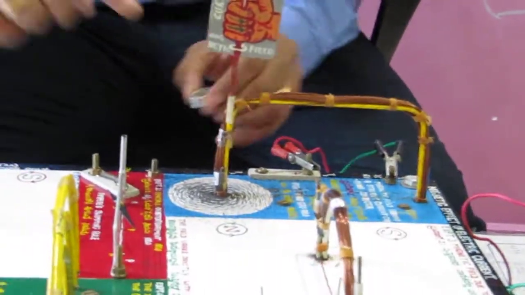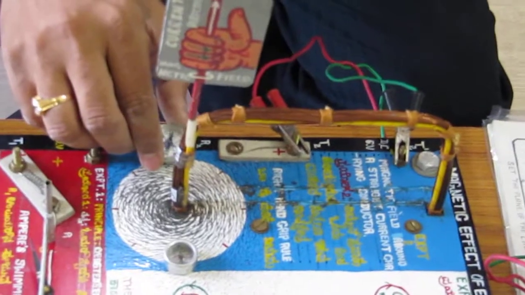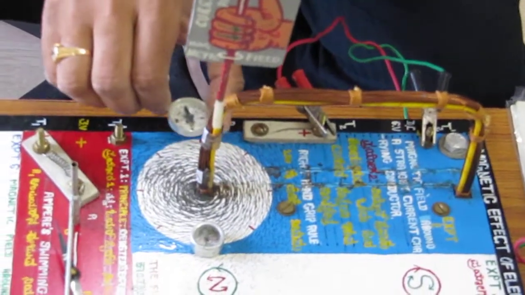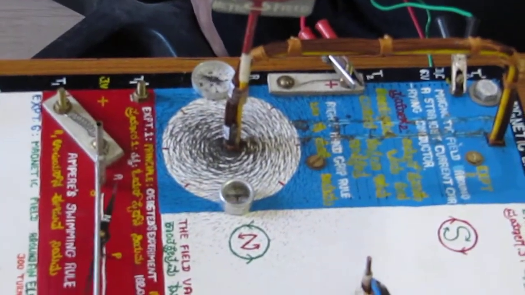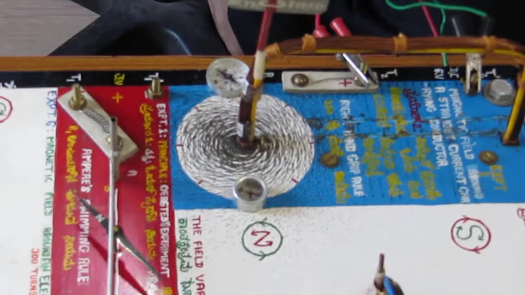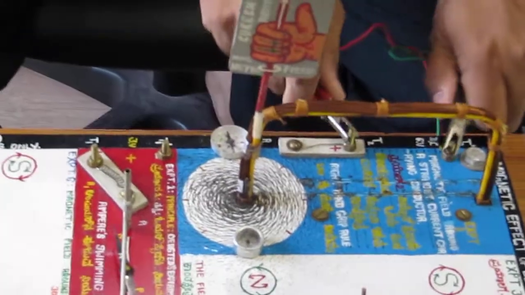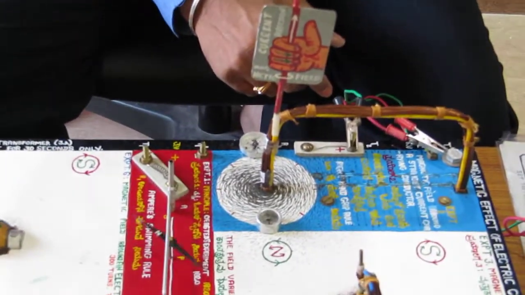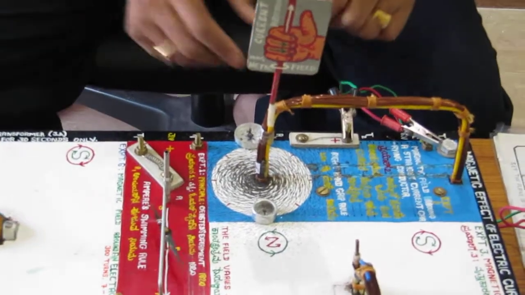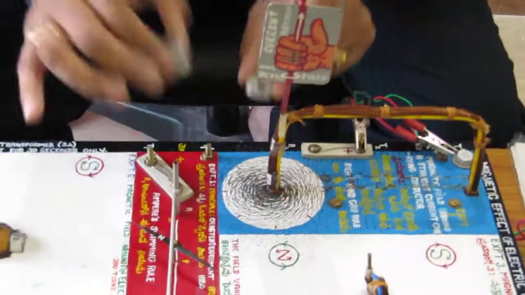I have kept a magnetic compass here around the conductor, and now you can observe the deflection of the needle. They all deflect in the direction in which the fingers are encircling. If I reverse the direction of current, the deflection will be in the opposite direction. So this is about the straight current carrying conductor.